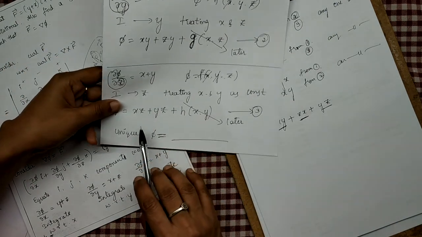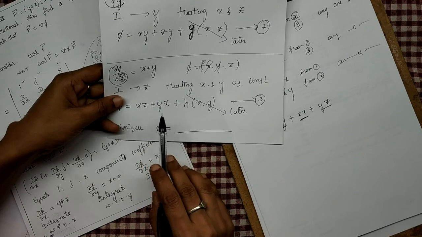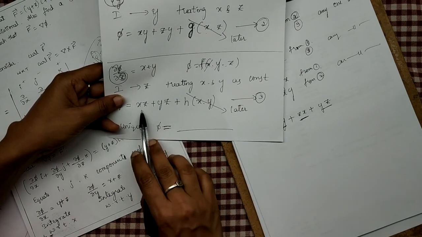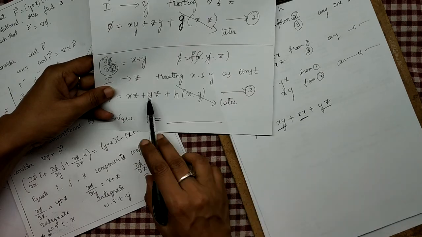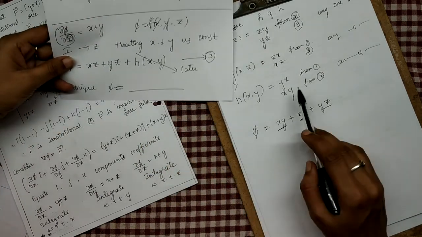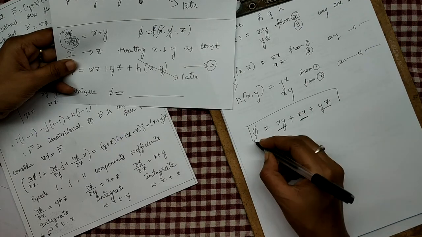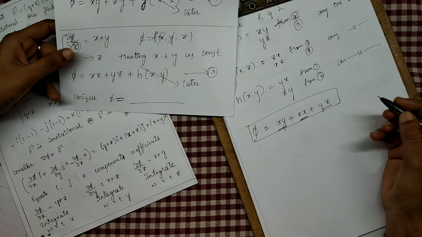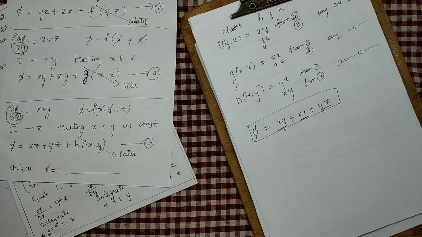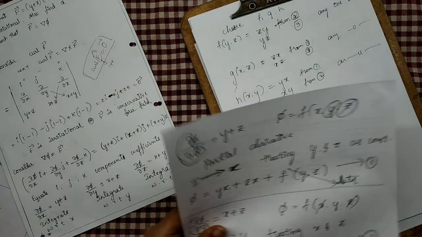Now, keep on searching the terms. If it is different, write it. Otherwise, leave it. Now, xz is already there. yz is already there. h of x comma y is xy or yx. It is already there. So, this is the unique scalar function that you have to construct for the given vector field. Now, we'll have the next example.